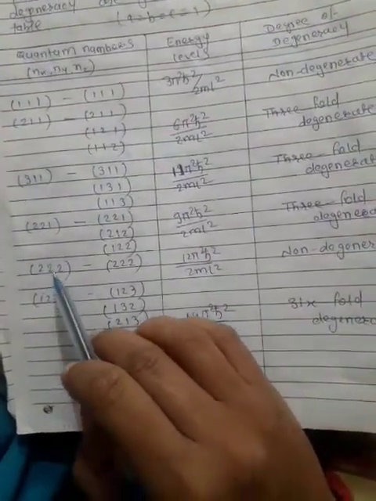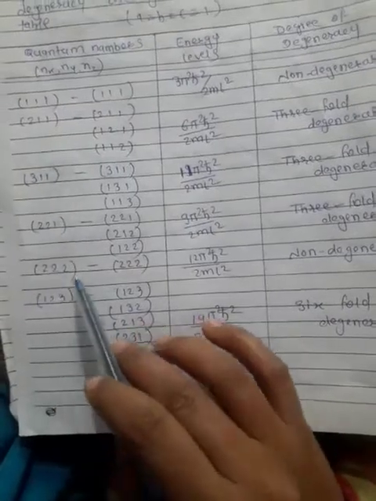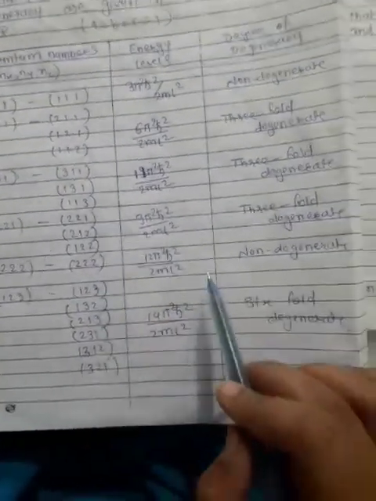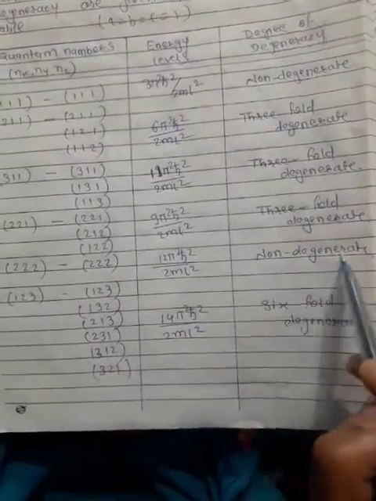The next is 222. There is only one possibility, or only one wave function, and therefore it is called non-degenerate.